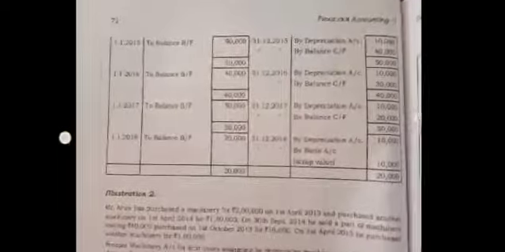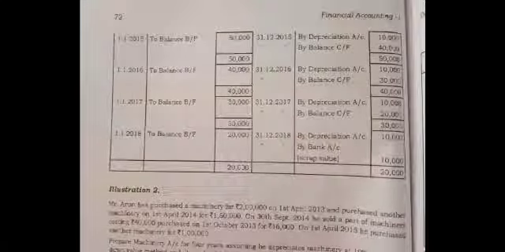Okay. Second year also we deducted 10,000. So out of 50,000 we deduct the 10,000. The remaining amount is 40,000. Similarly, that 40,000 is also carried forward for 1/1/2016. So again we deduct the depreciation 10,000. The remaining amount is 30,000. That is also carried forward, 30,000. In the fourth year also we deducted 10,000. So the remaining amount is 20,000.